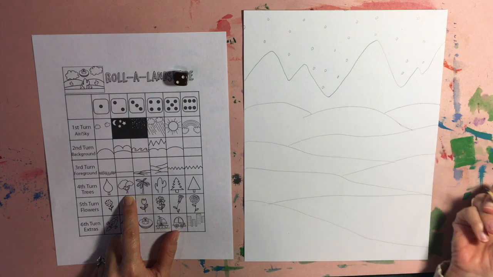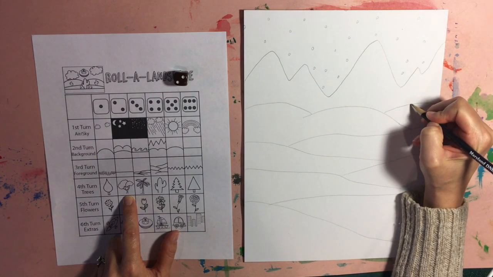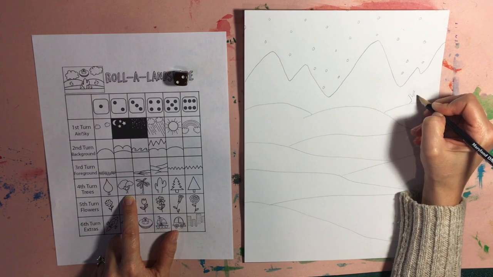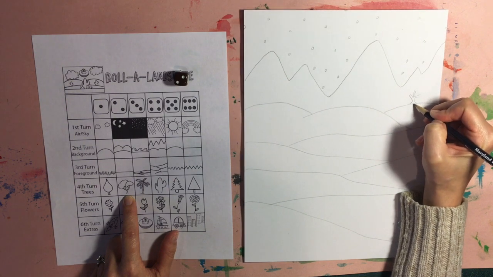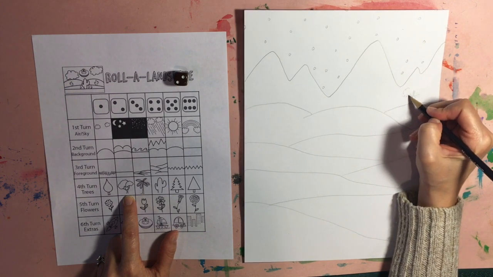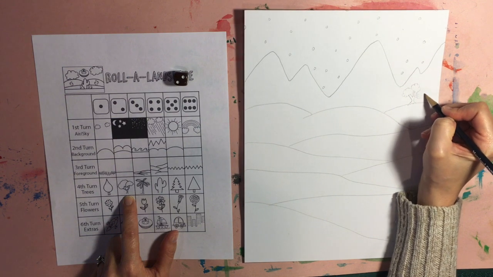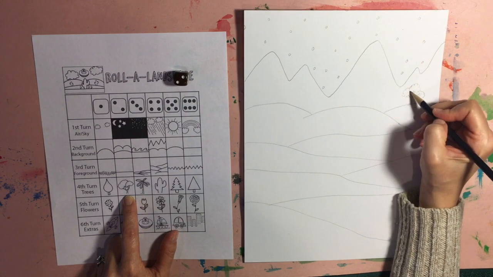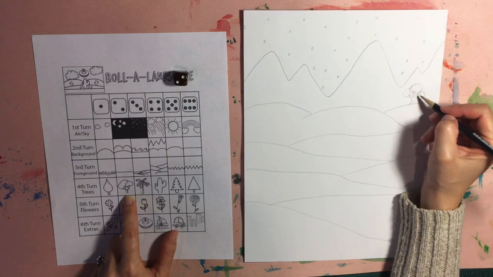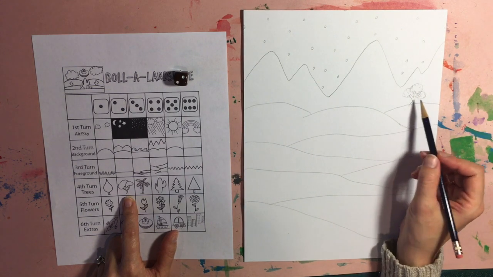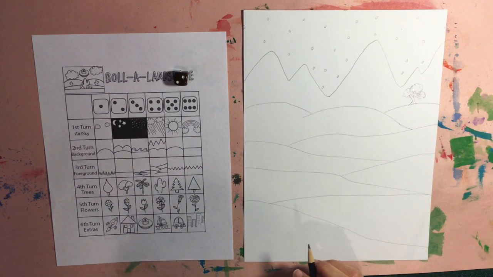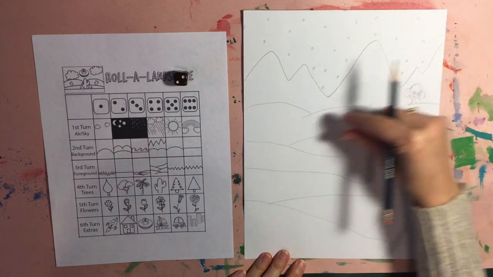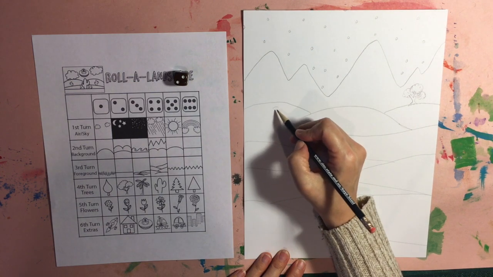So I'm going to start way back here in the background. This tree should be super tiny. Okay, so that's 1 small. So as I draw another one, it should get larger. Let's draw one here. So this one is about this tall, so I need to make the next one taller.